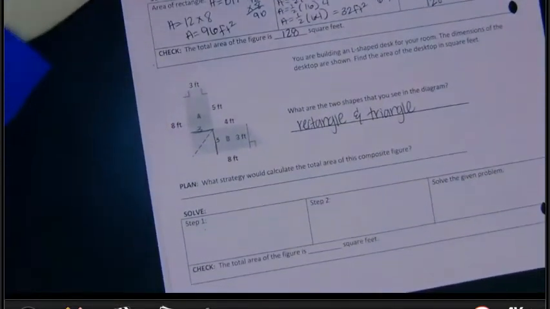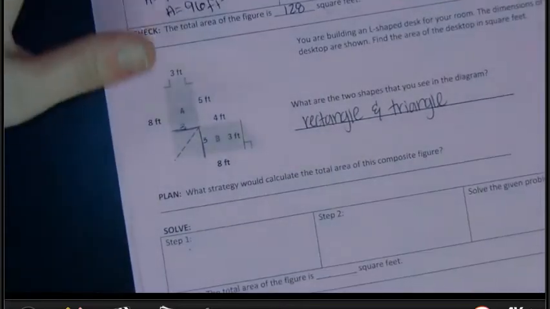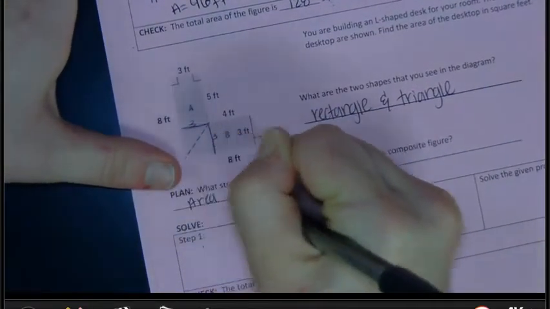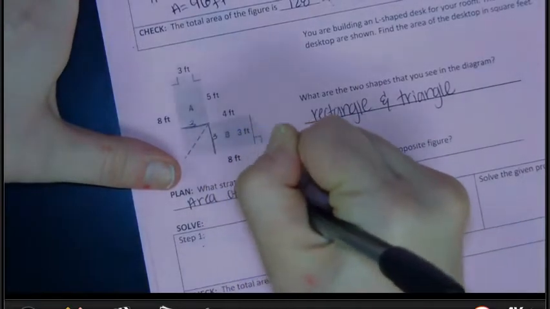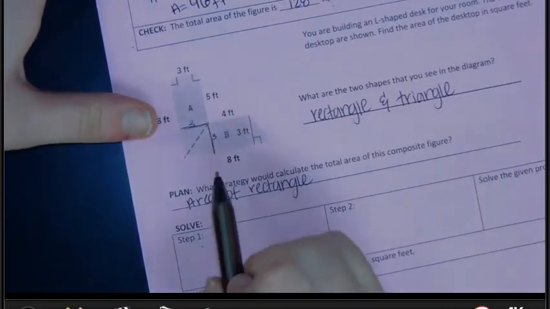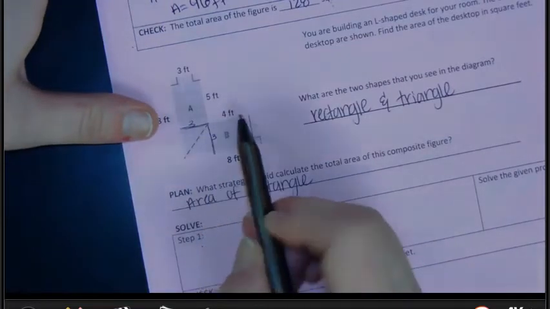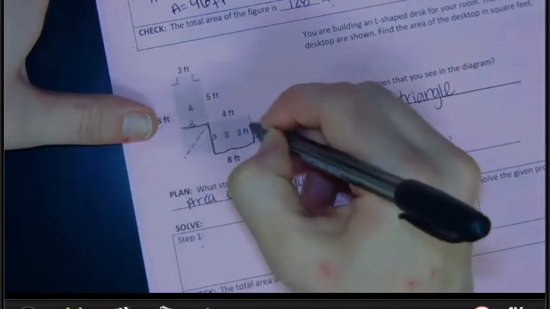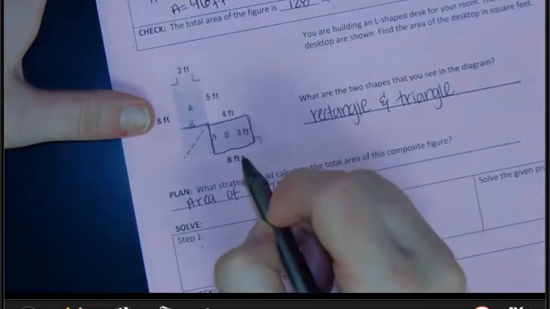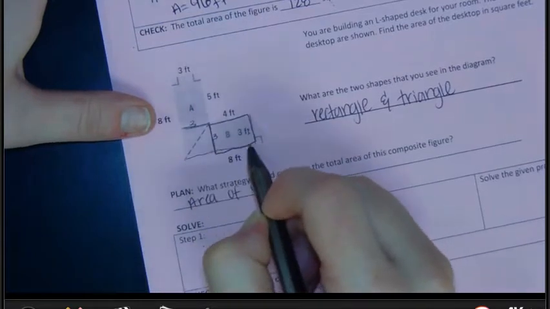Okay, all right, so what is my strategy to calculate the total area of my composite figure? Well, I'm going to find the area of rectangles. Okay, let's see. From here to here is 4. So this rectangle is a 4 by 3. I have a 3 by 3 here. Hang on, let's see. Split that up.